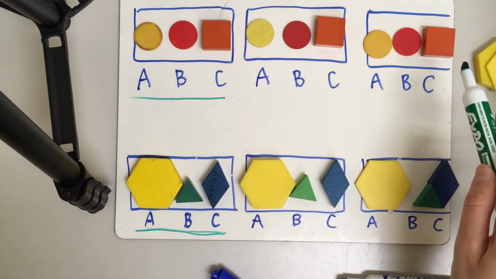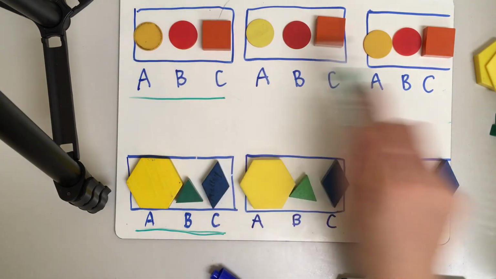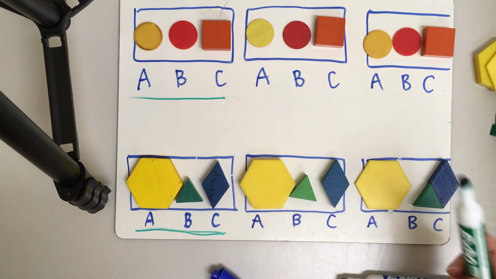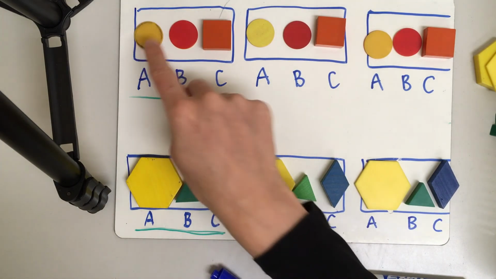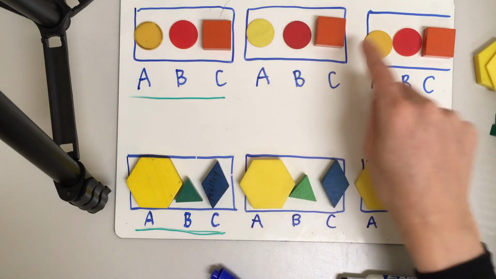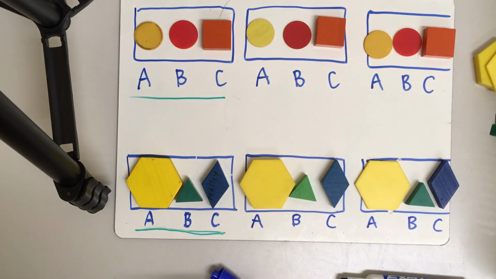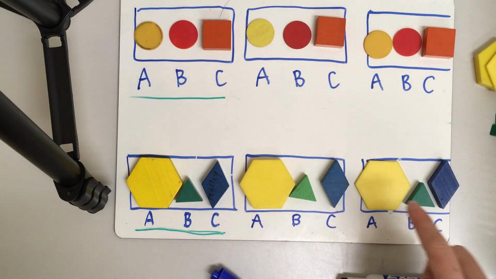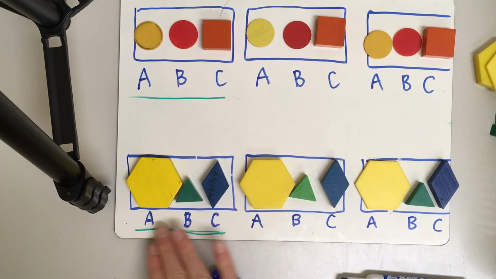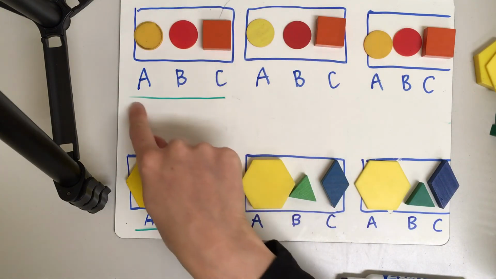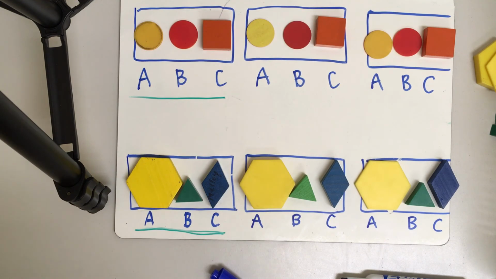Even though the top pattern is paying attention to the attribute color, and the bottom pattern pays attention to the attribute shape, they are the same pattern. Yellow, red, orange is the same as hexagon, triangle, diamond. This is how you translate a pattern. You determine the rule, using letters is helpful, and then you show it a different way and make sure you're following the same rule. I hope this has been helpful.